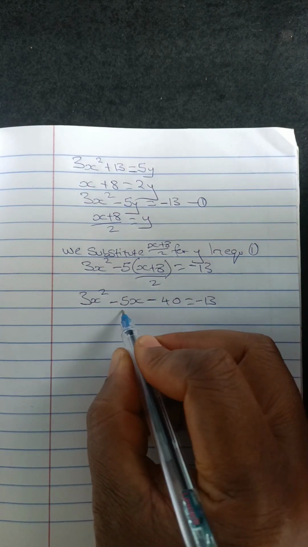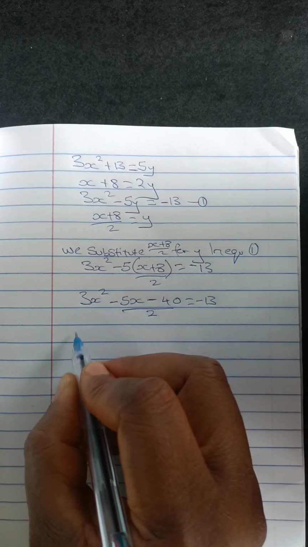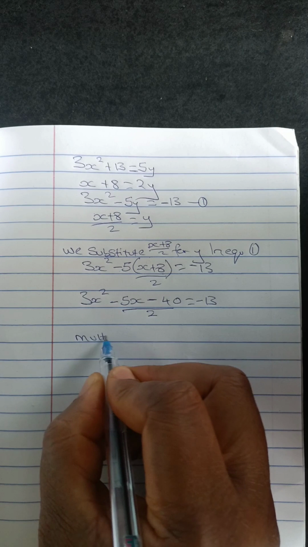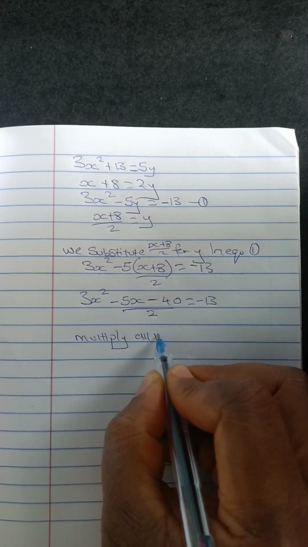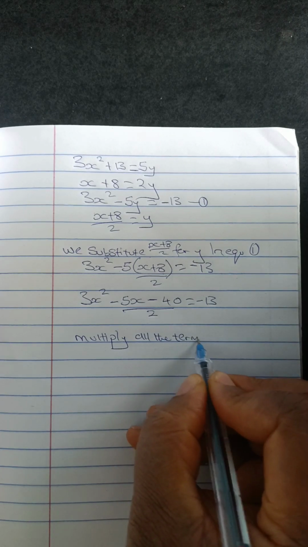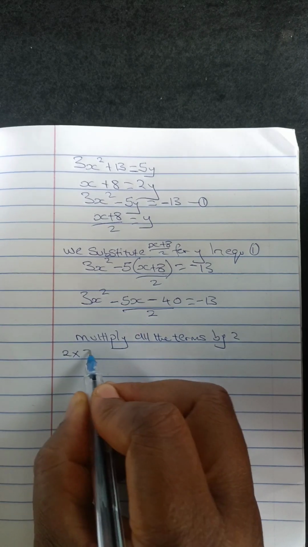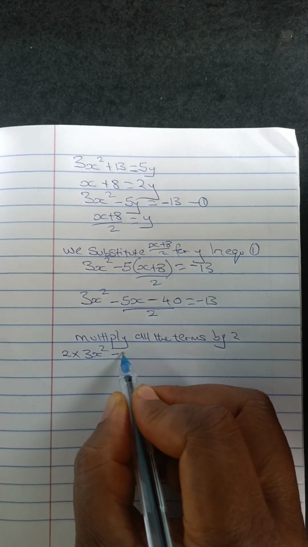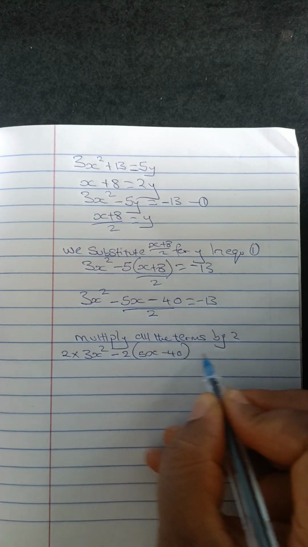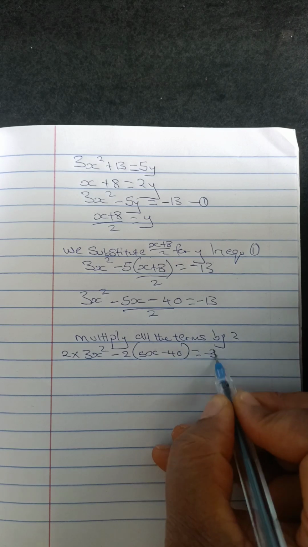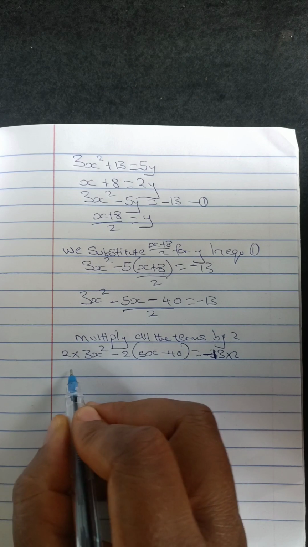Let's not forget our 2. So let's multiply all the terms by 2. So this is what I mean: 2 times 3x squared minus 2 times 5x minus 40 equal to minus 13 times 2. So here what do we have?